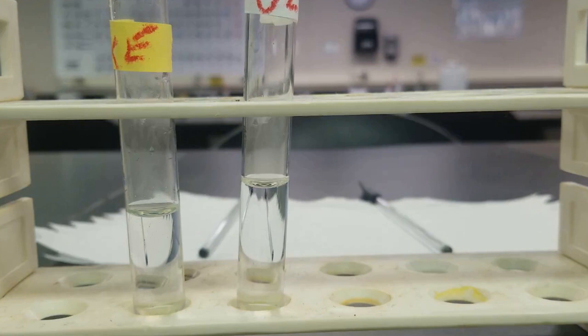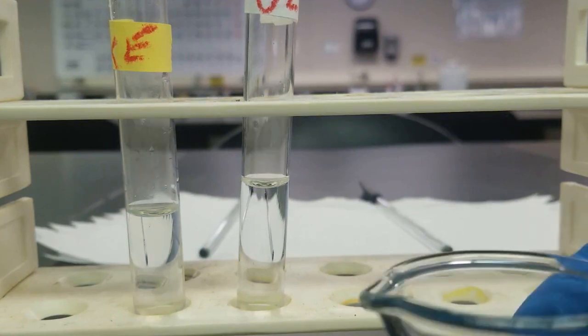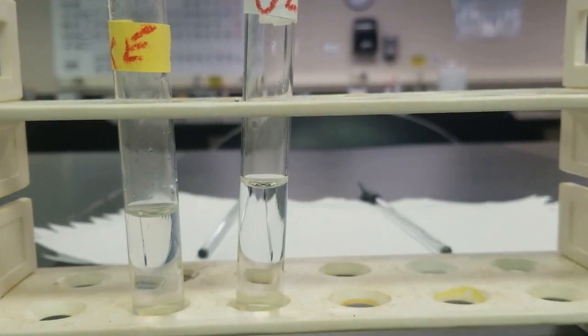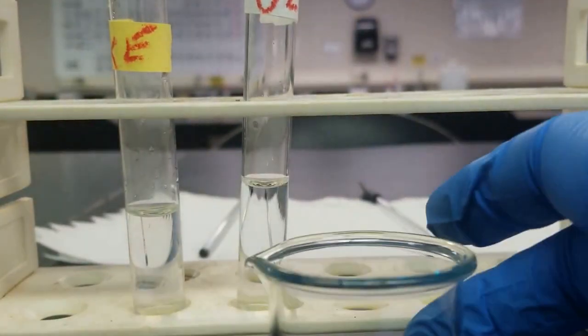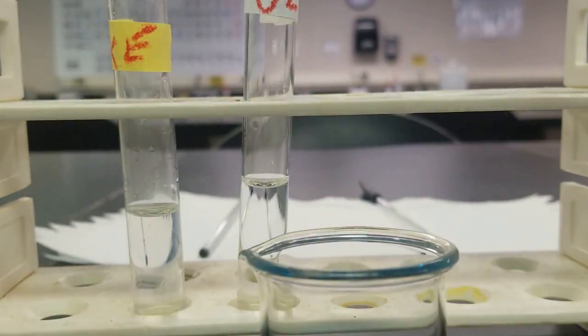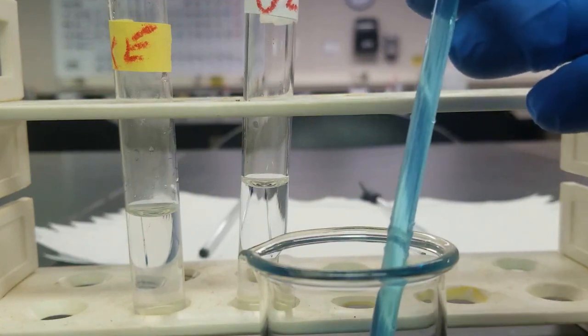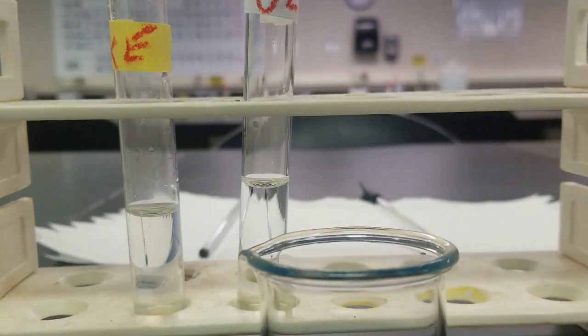All right, now that I got my solutions nice and acidic, the next step is going to be to add some copper nitrate to this solution and to precipitate some stuff out. So check out the lab manual for what's going to come out. You can see this copper is a nice blue color. Let's see how this goes.